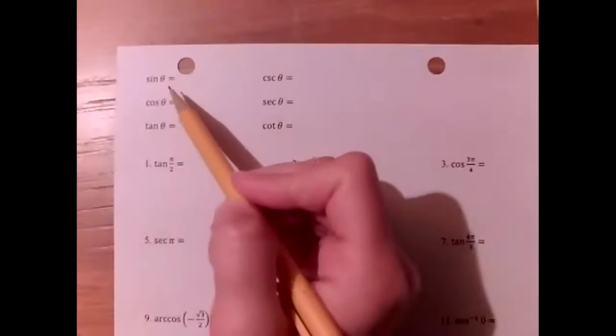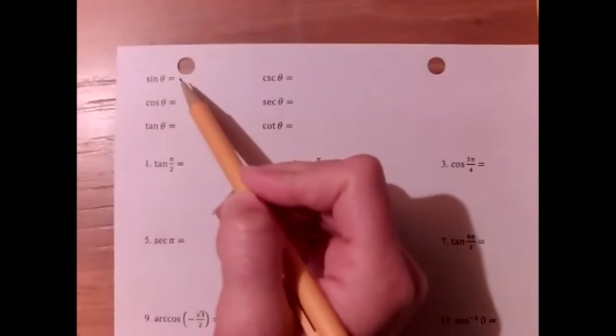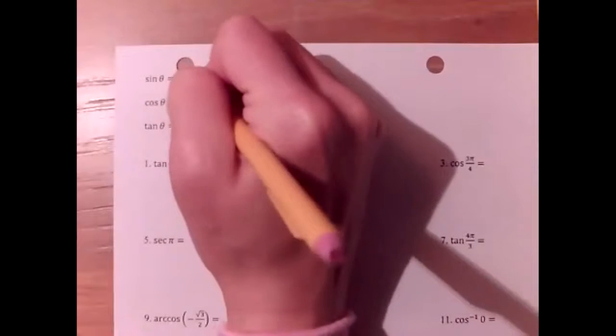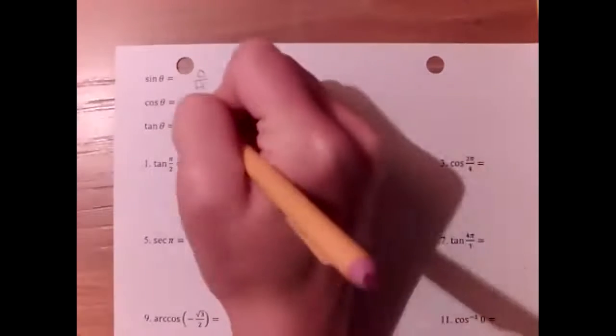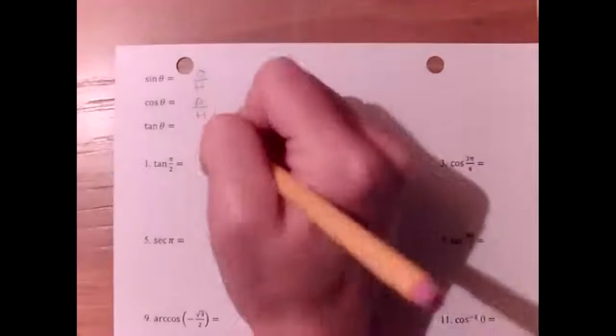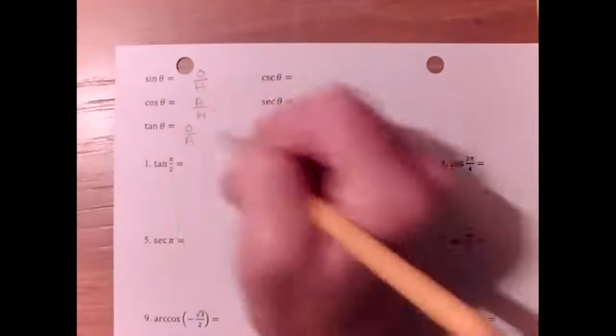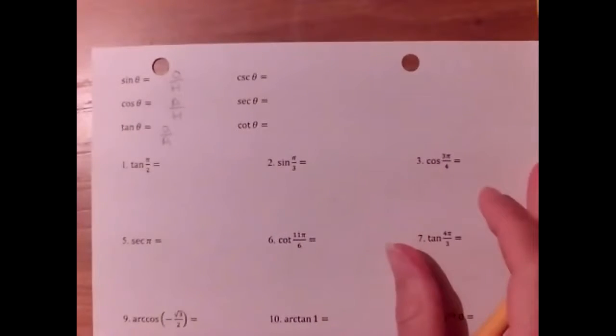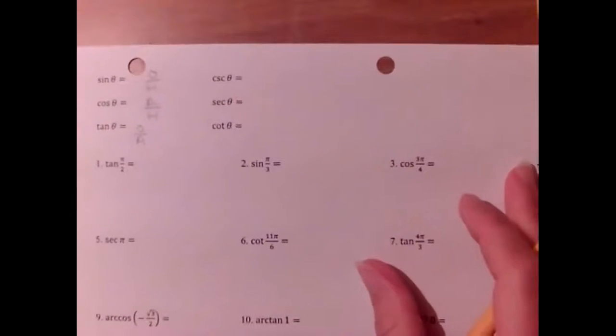All right, so first we're going to review our SOH CAH TOA from geometry several years ago. Sine is opposite over hypotenuse, cosine is adjacent over hypotenuse, and tangent is opposite over adjacent. So we remember that? Yes. Make our geometry proud.